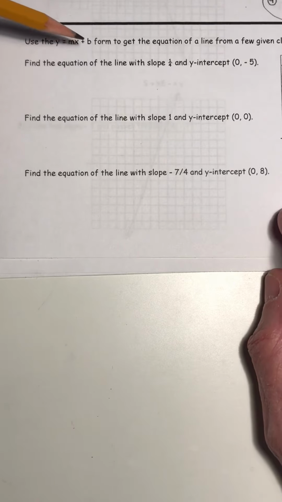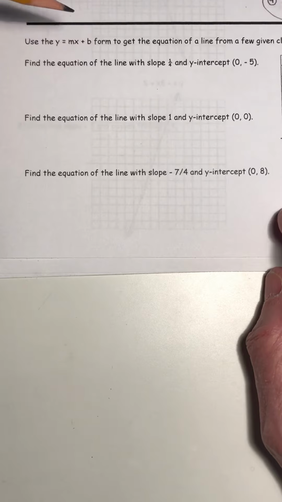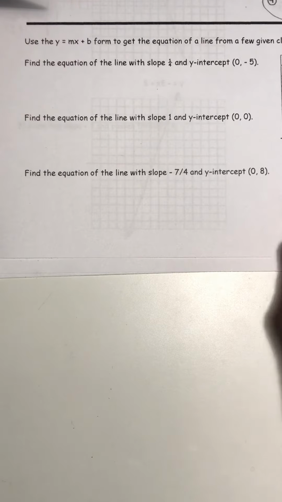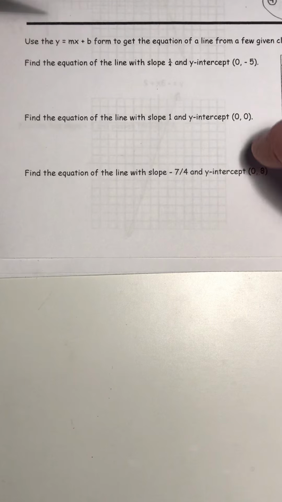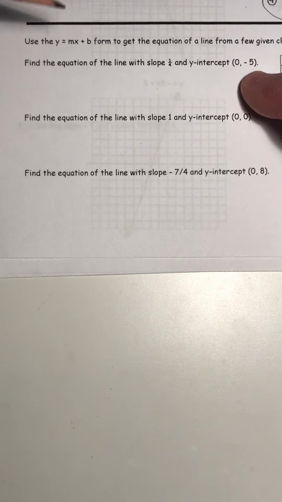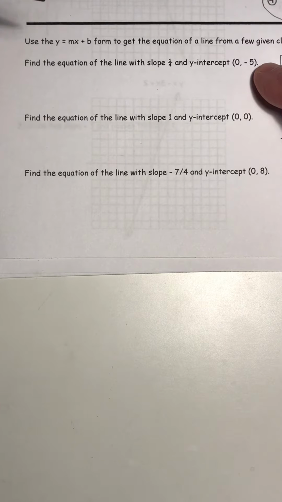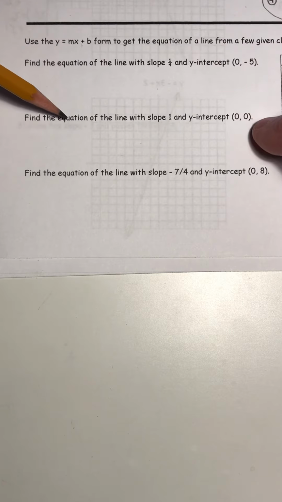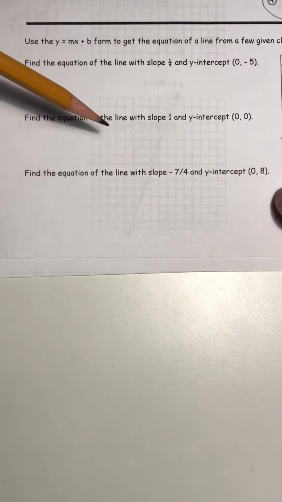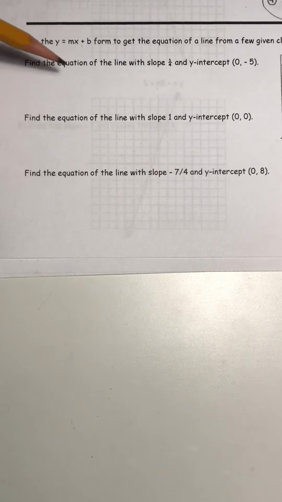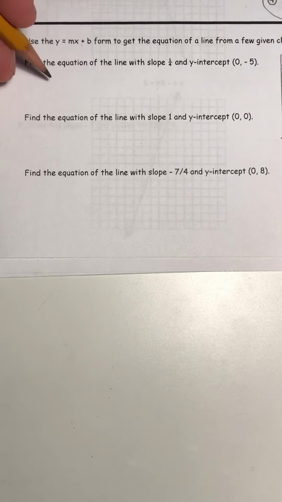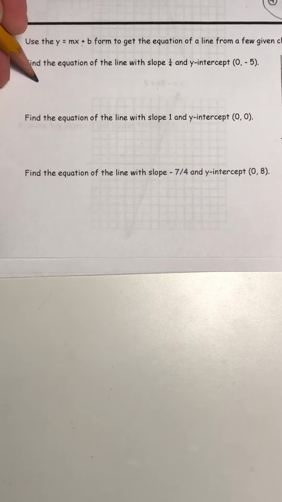B, we call it the y-intercept, but being more detailed, we would say it's the y value of the y-intercept. Notice there's y-intercepts given in all three questions, and the x value is always 0. The y value is the second number. So b for this first question would be -5. For the second question, it would be 0. For the third question, it would be 8. If you know where to look, you can immediately write the answers to these.